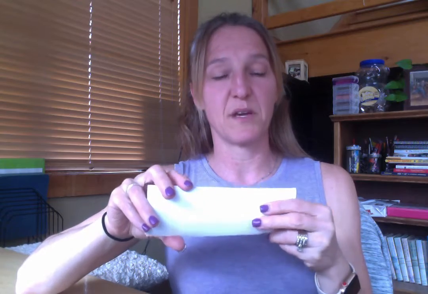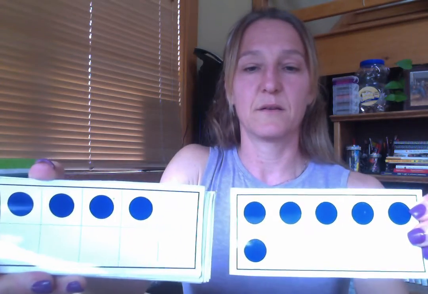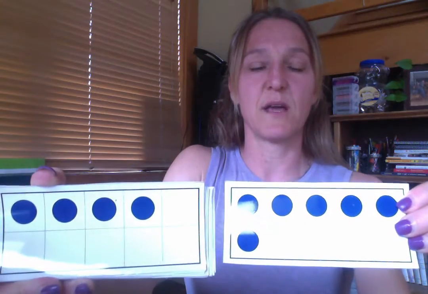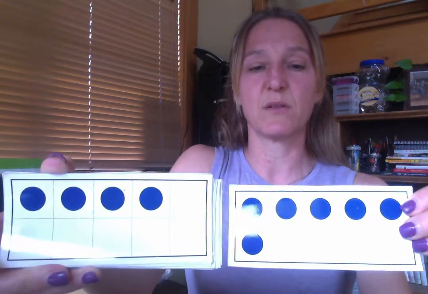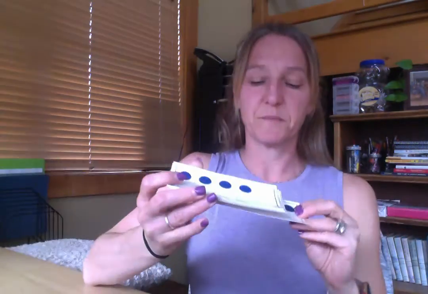Oh, super cool. 4. So you know the empty part has to be 6, 5 and 1. Let's take a look. We can look at it like this again. Take a second to talk about how these are the same. You can put me on pause for a minute so you can talk to somebody at home about what you see about these 2 cards. Put me on pause. I'm going to keep going.